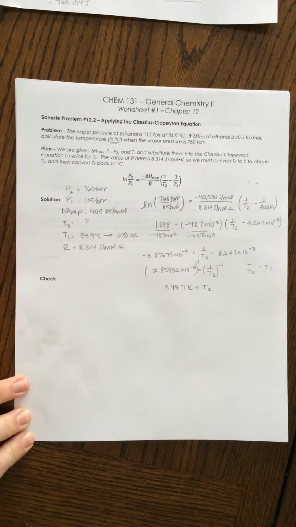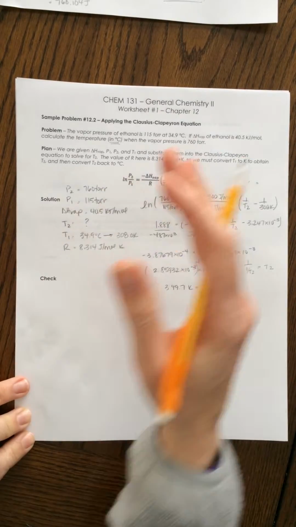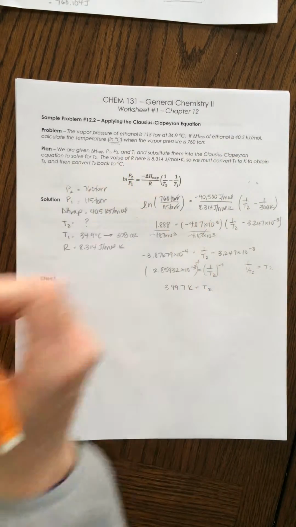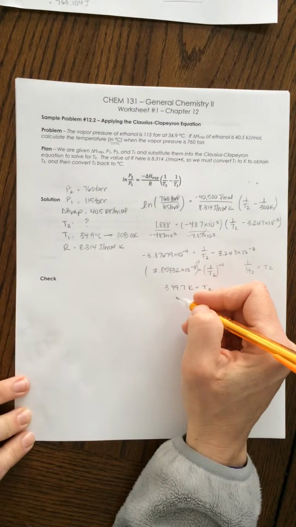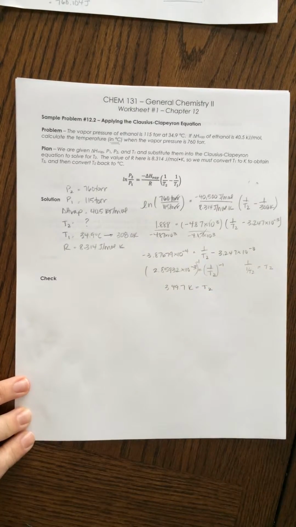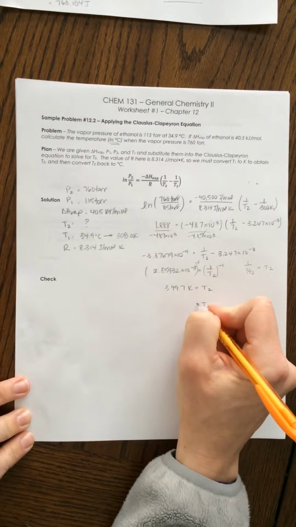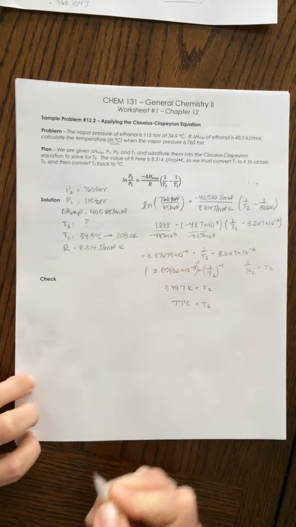The problem asks for calculating the temperature in centigrade. So if this was a problem on a test and you circled and boxed this answer, you'd get close to full credit because everything that you had was correct, but make sure to answer the problem how it asks. So in this case, we have to subtract 273 to get our answer in centigrade, and we get 77 degrees C.